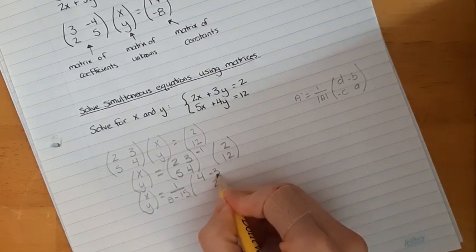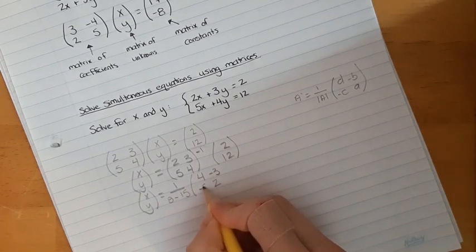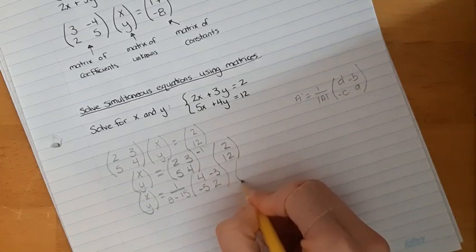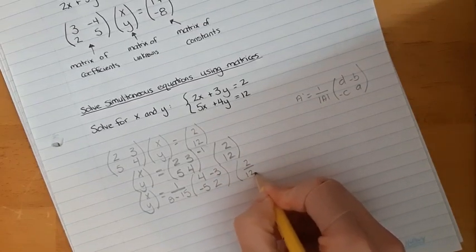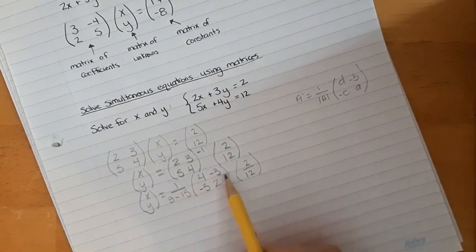The 3 will become negative, and the 5 will become negative. And then I still have that 2, 12. So now I've got three things multiplying together. In theory, you can do them in whatever order you want.